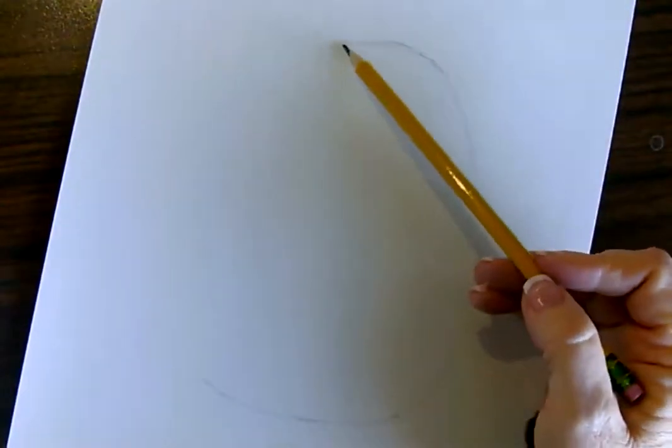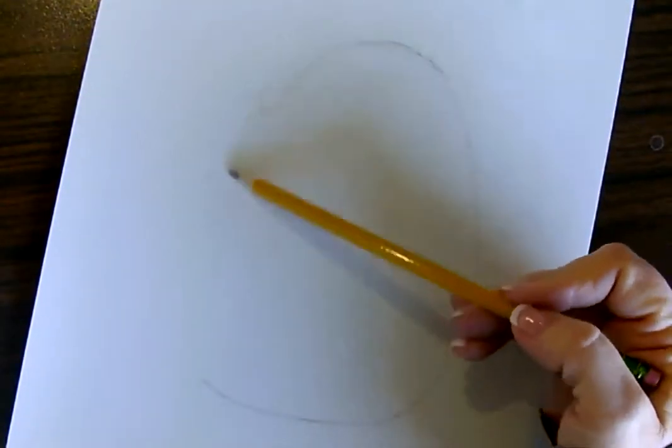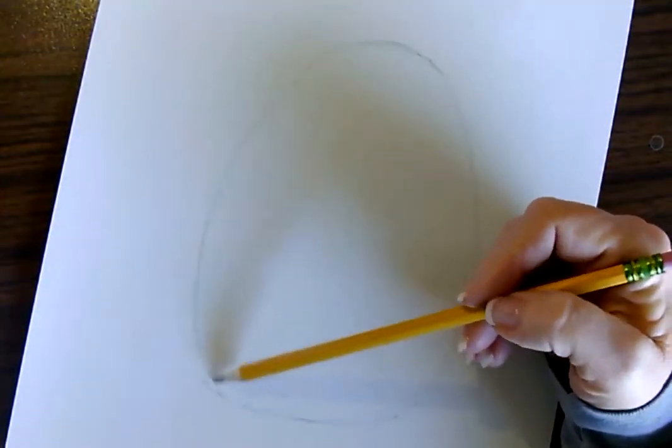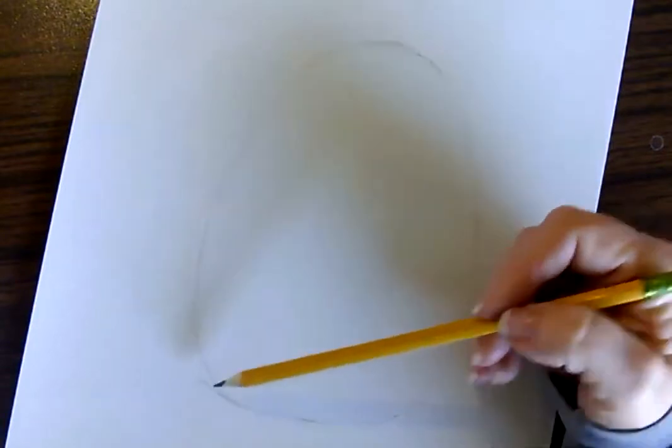Now, don't pick your pencils up yet. And I'm going to turn my paper because I draw best this way. And I'm going to do the same thing up here. And I'm going to curve it until it meets. Now, I may have a line hanging out up there, which I do. And I'm not going to worry about erasing it. I'll erase it later. Okay? That's the shape that we're looking for. Now, pick up your pencil and create that shape.